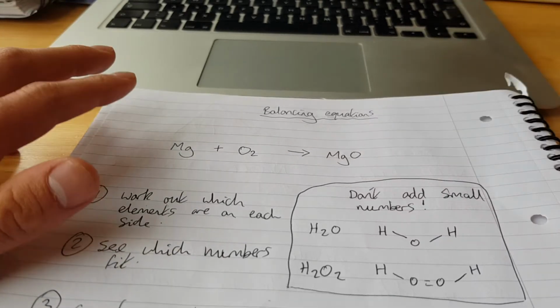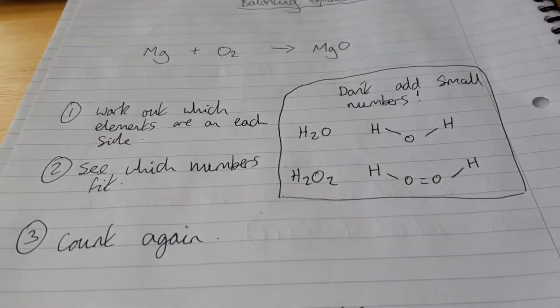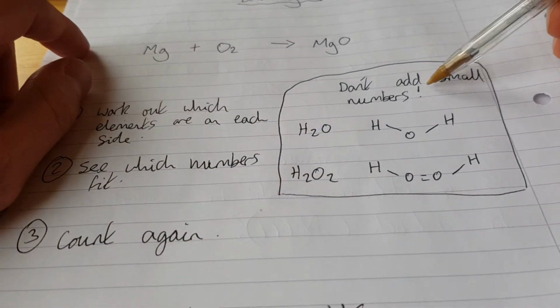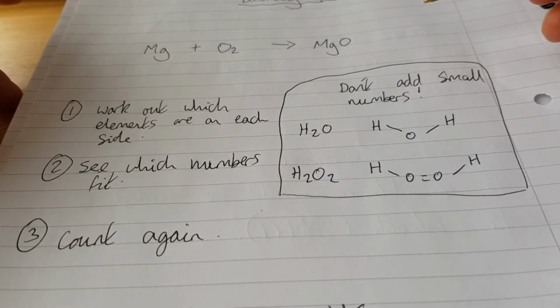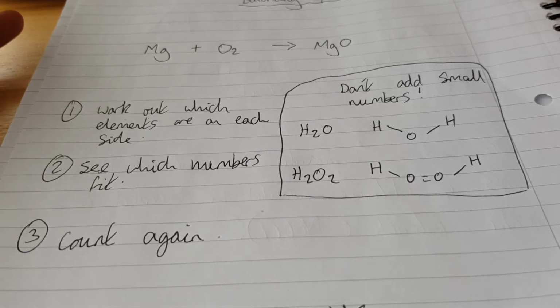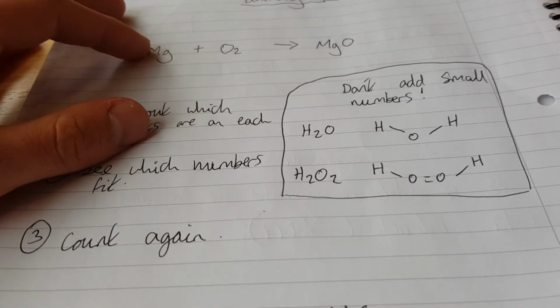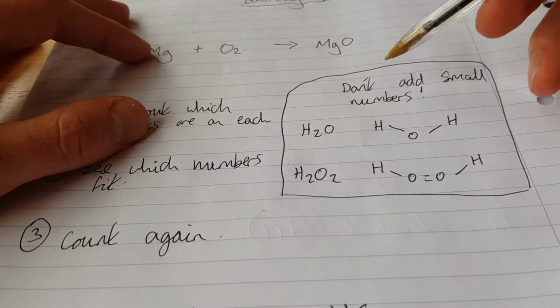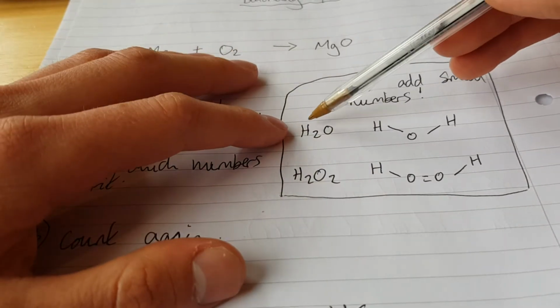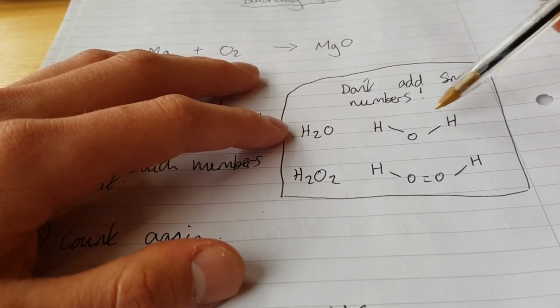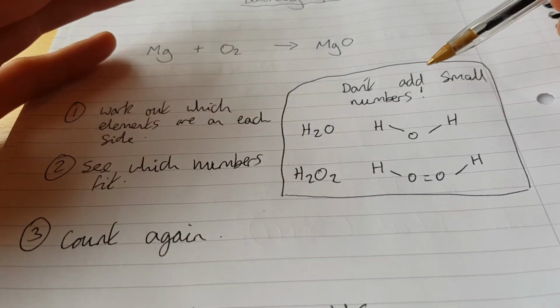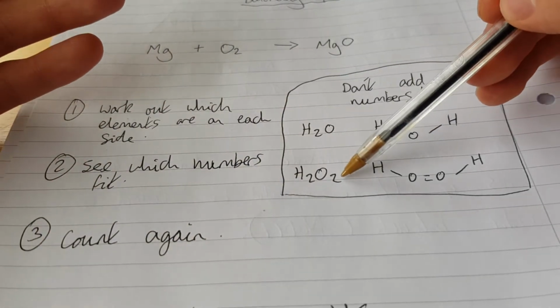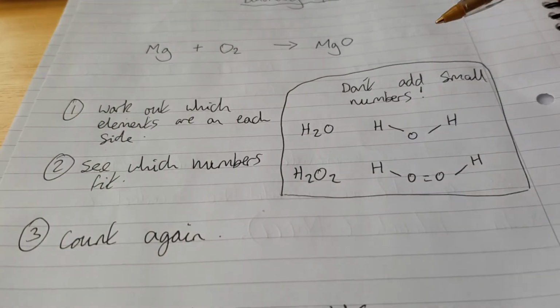You can't do that, and you might remember me saying don't add small numbers. If you ever think of doing that, just don't, because the answer won't be right. As soon as you add a little number, you're not going to get it right, so it's pointless doing that. So don't add small numbers. The reason you can't do that is because H2O, so 2 hydrogens, 1 oxygen, is water. If you just added another 2, it'd be hydrogen peroxide, which is bleach.